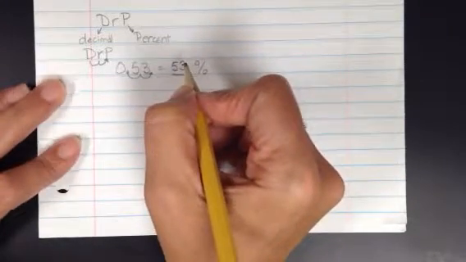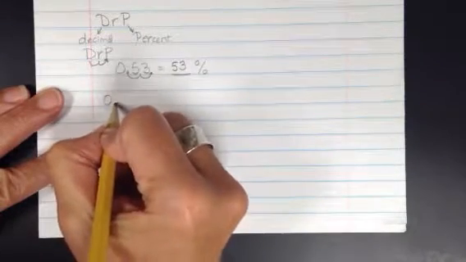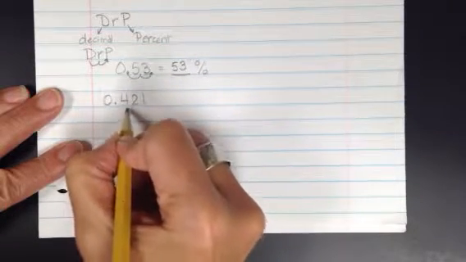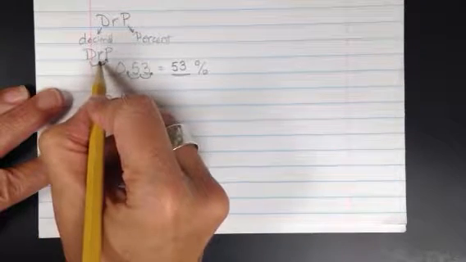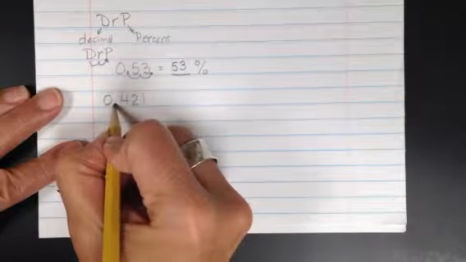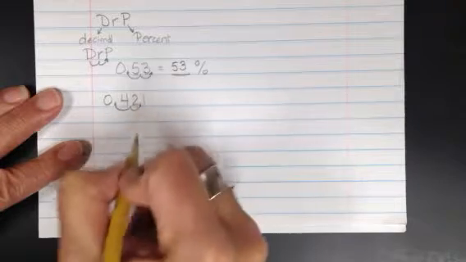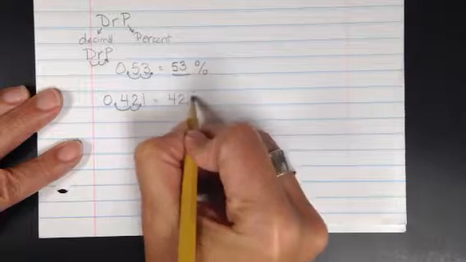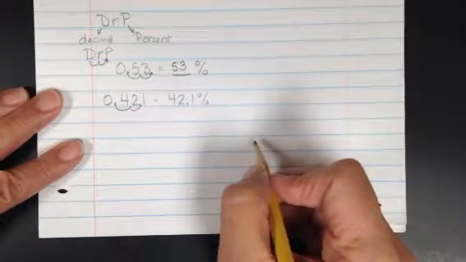But it doesn't always end up being at the end of the number. Like in this example, if I had 0.421, which is 421 thousandths, my DRP still reminds me to move that 2 places to the right. I'm going to move this decimal in between the numbers 2 places to the right, but it didn't get to the end. That's okay. My answer is still right where it ended up, 42.1%.